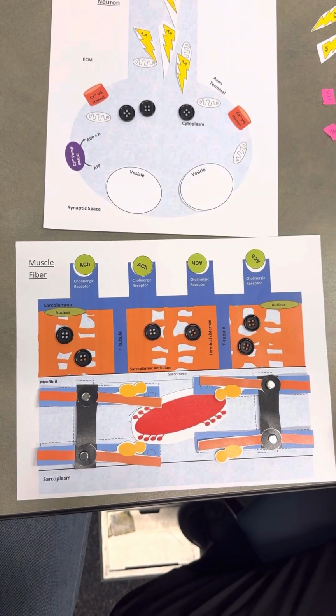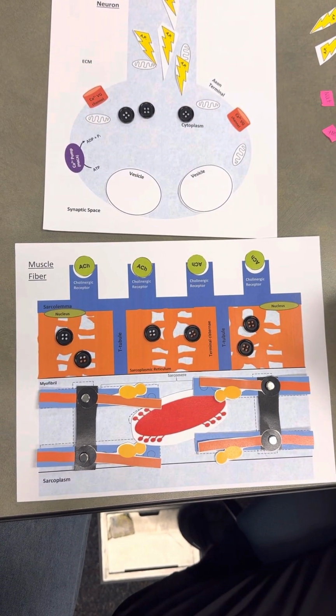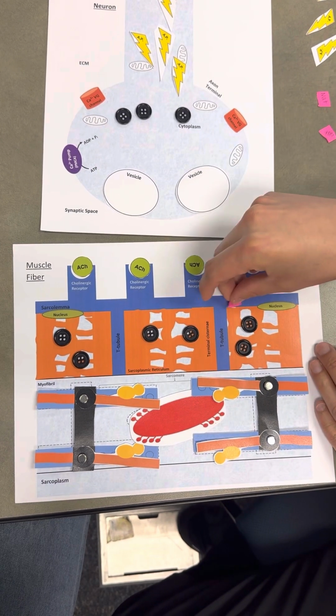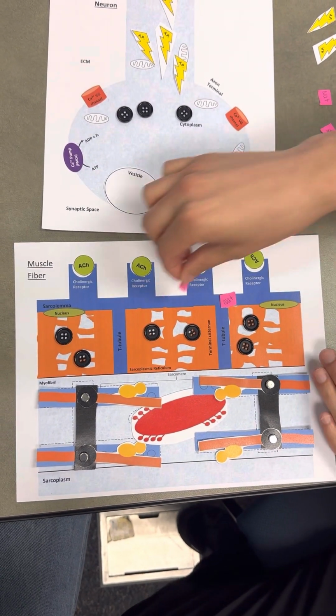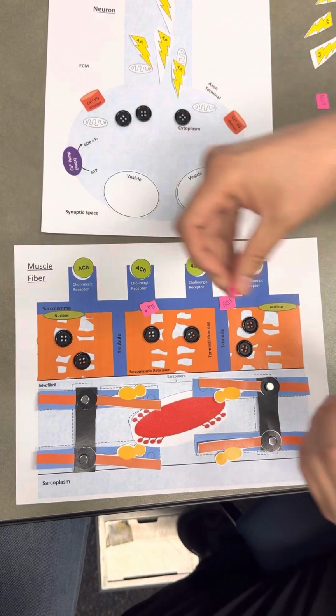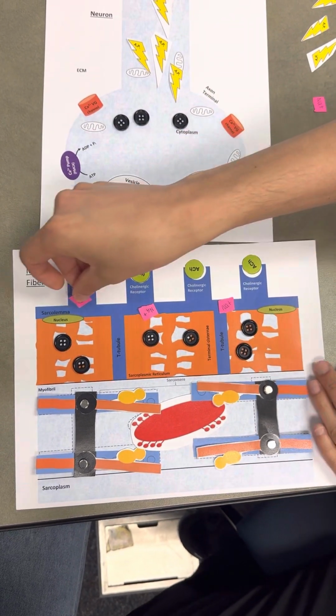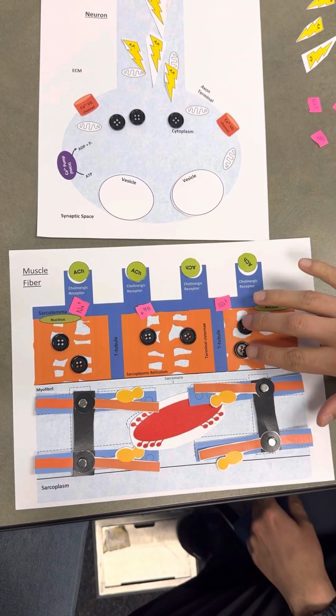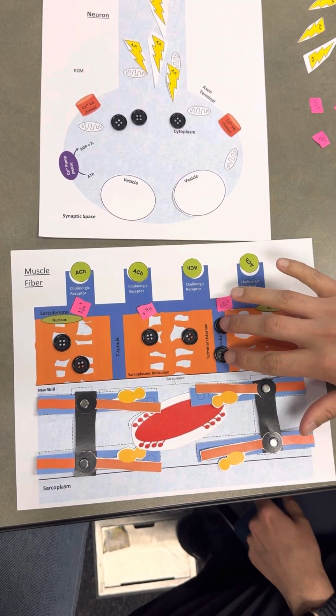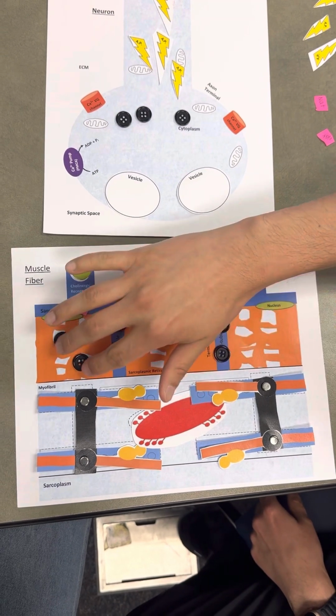Once these bind, this will open up sodium gates that allow for the passage of sodium into the T-tubules. Once the sodium is in, this will allow the sarcoplasmic reticulum to release its calcium into the T-tubules.